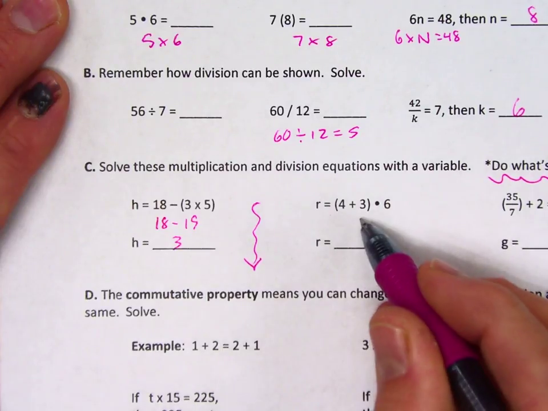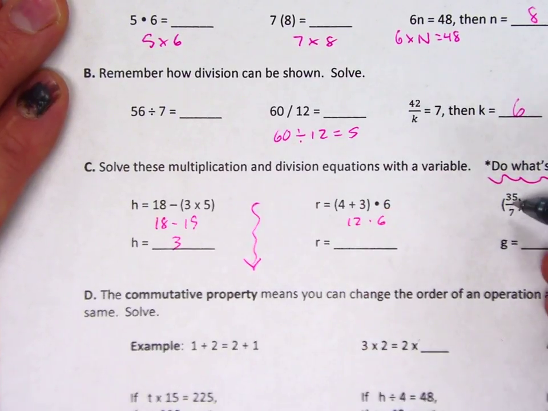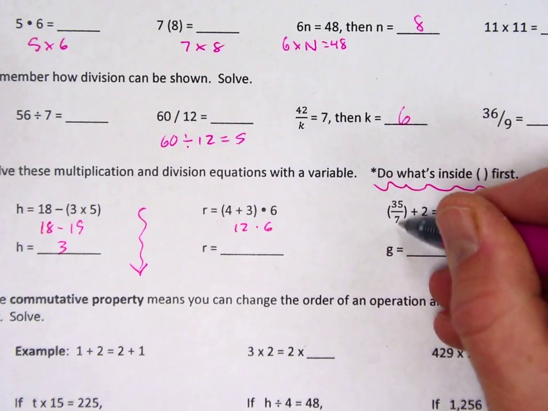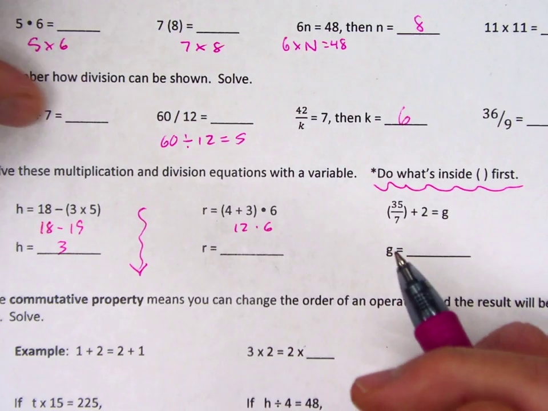And then the same thing, they're going to be making this into 12 times 6, and solving it. On this side, they're going to be dividing this, so that's 5 plus 2 equals g. So always do what's inside of the parentheses first.